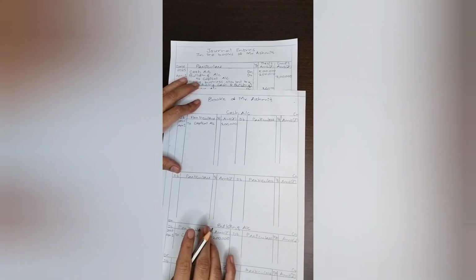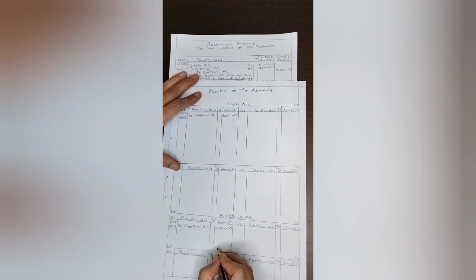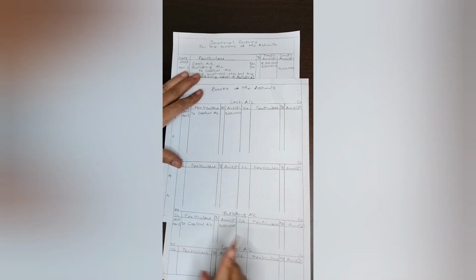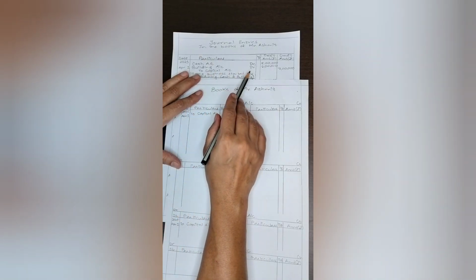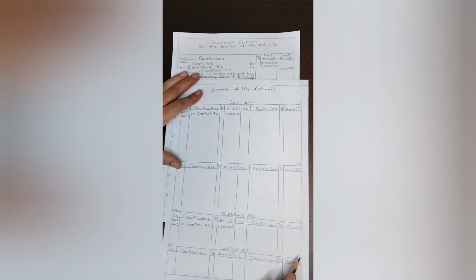Okay. And now we will prepare the capital account. Capital account is being what? Credited. Capital account is being credited. Okay. So credit side, 2025 April 1.